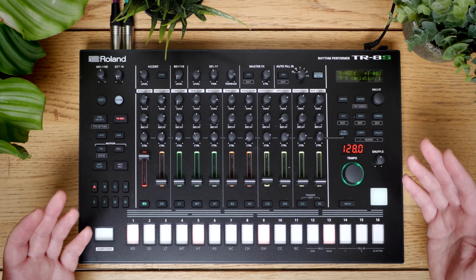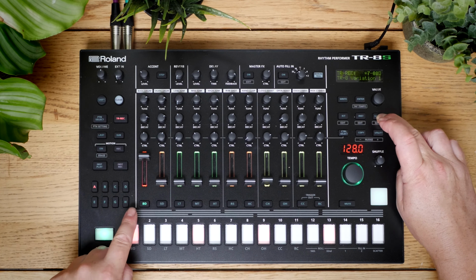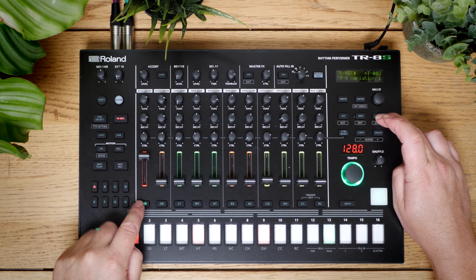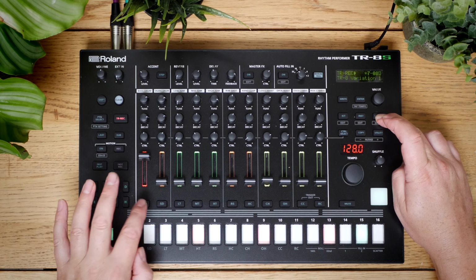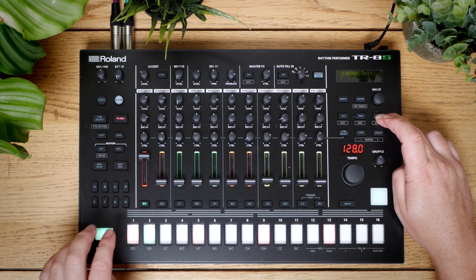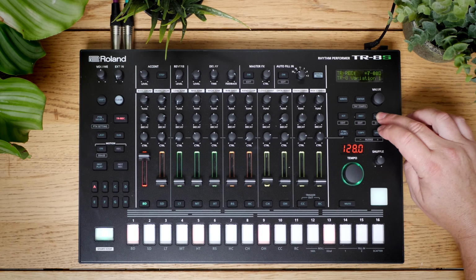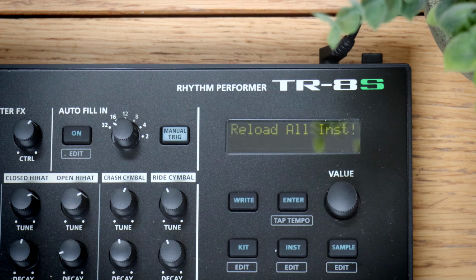And to randomize a single instrument, we just hold sample and then press the instrument. And again, to go back to the original, hold sample and utility and press instrument.